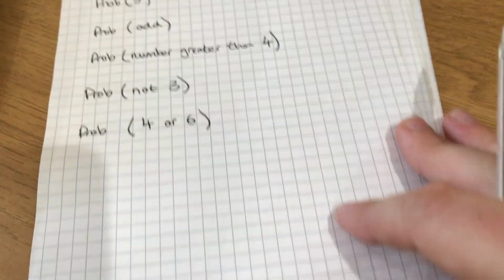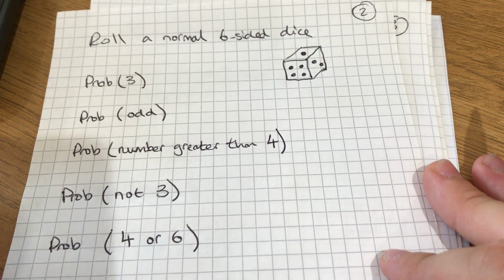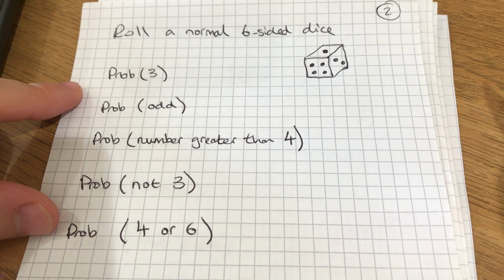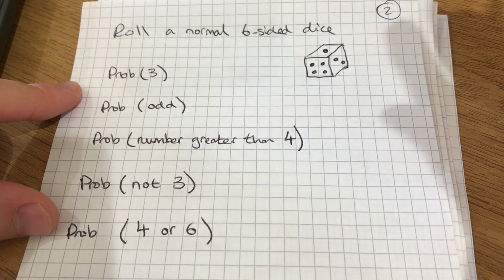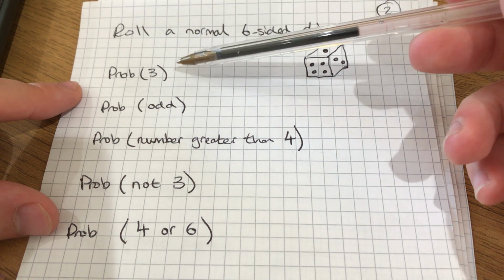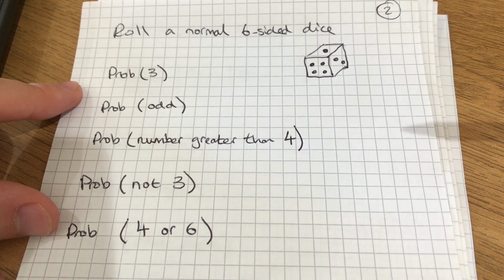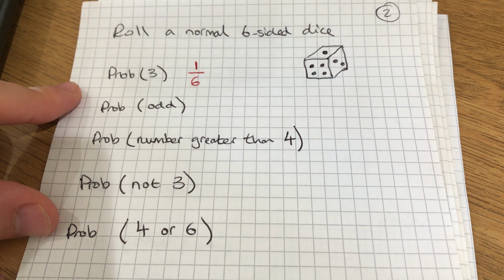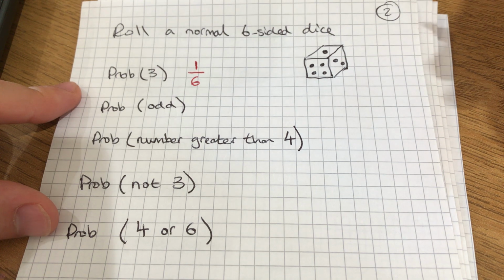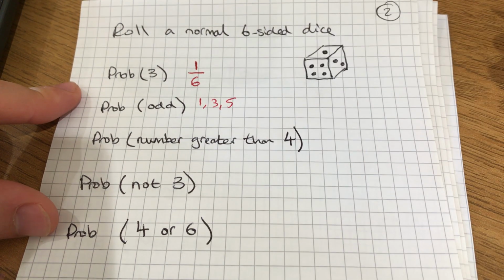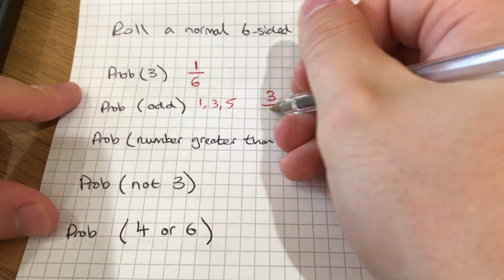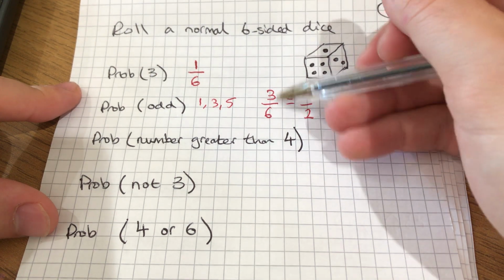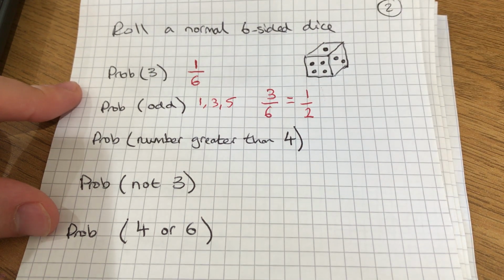Right, so let's get started with an example question. Roll a normal 6-sided dice, right? So you've got 6 different sides, 1, 2, 3, 4, 5, and 6, all equal chance, okay? What's the probability of getting a 3? Well, one of those sides is 3, so it's 1 out of the total number of sides, 6. Probability of getting odd, well, there's a 1, a 3, and a 5. That's 3 different odd numbers out of the 6, so it's 3 over 6. Now, ideally there, you're simplifying that to get a half. You sometimes will get the mark just for that, but it's always best to simplify if you can.